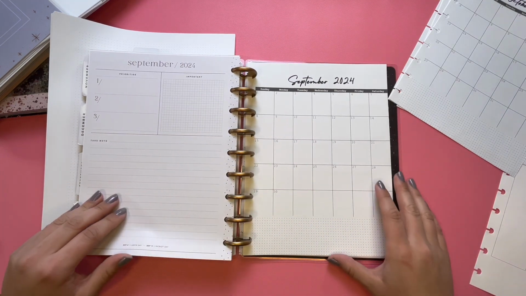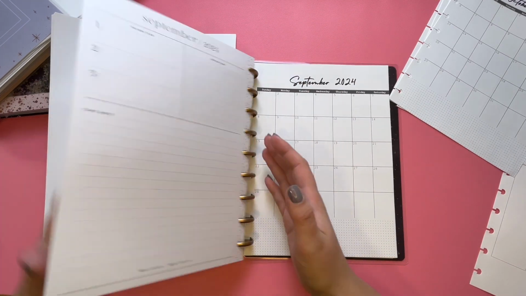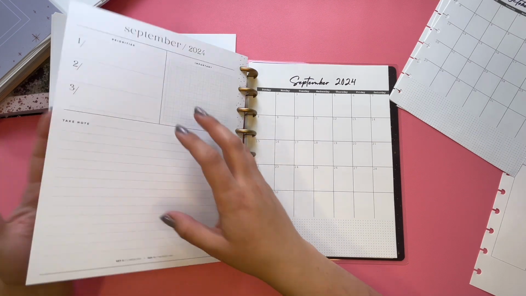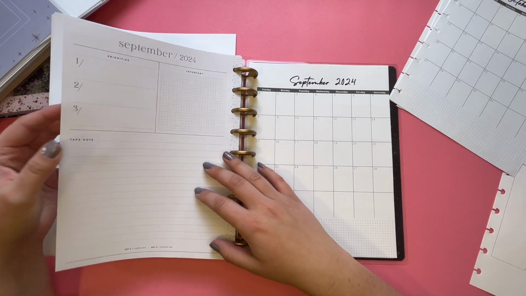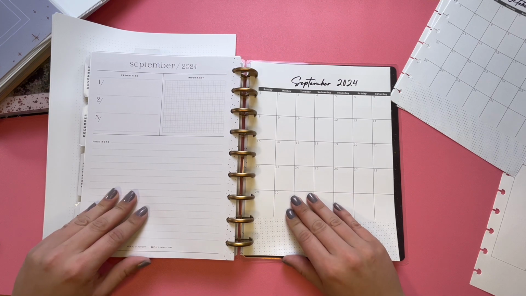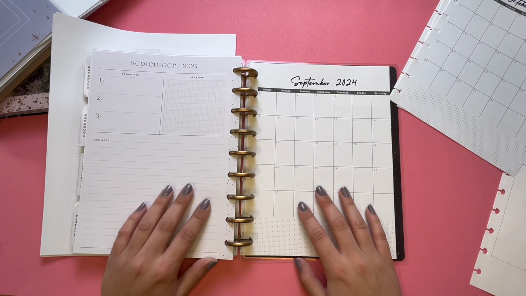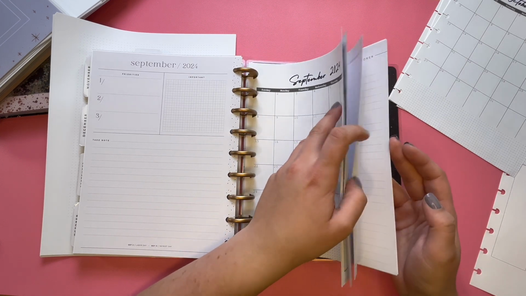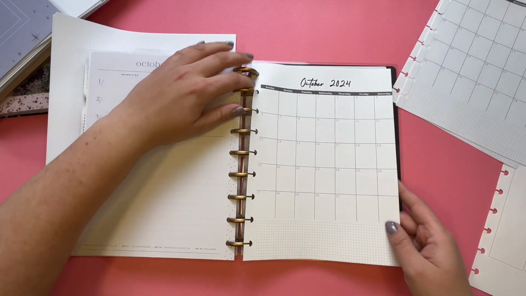Now that there isn't a divider in the middle like there normally is for these monthly pages, I do kind of like having this dashboard here for September. It's kind of like a 2-page month, but one is a dashboard. Okay, that probably made no sense, but in my head I know what I'm thinking and I like it.